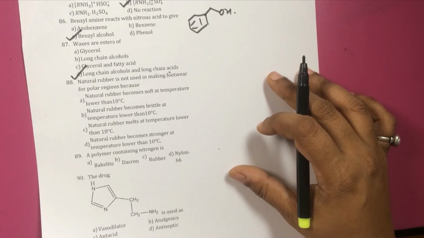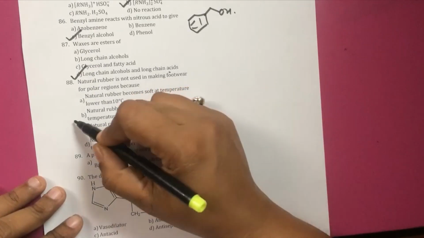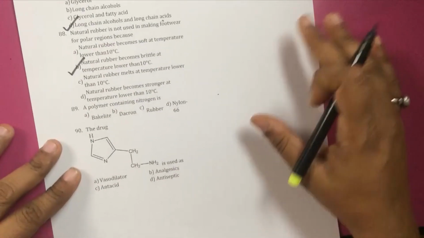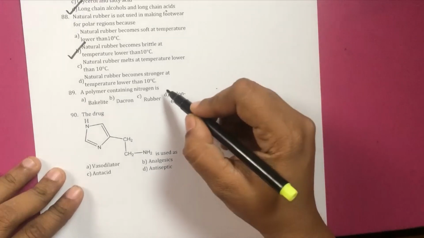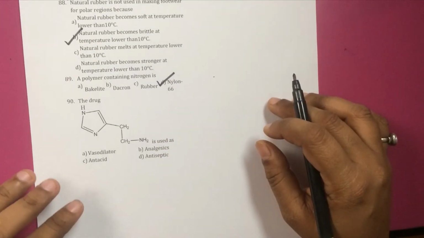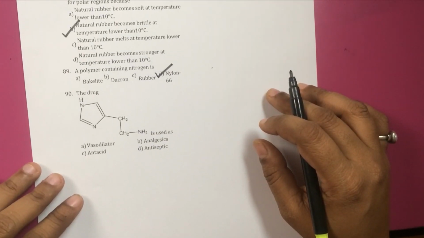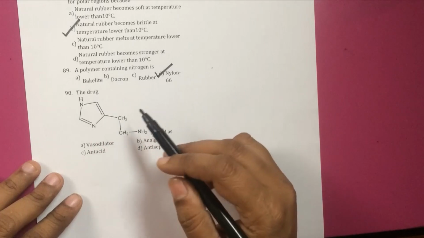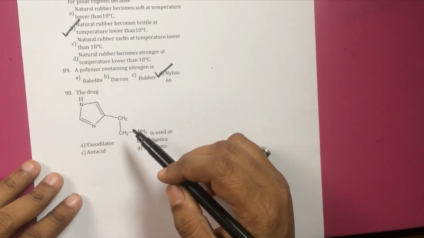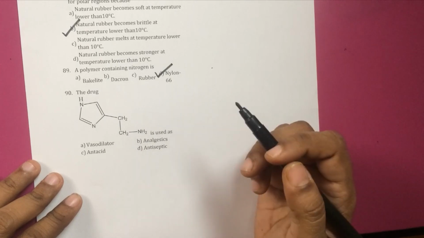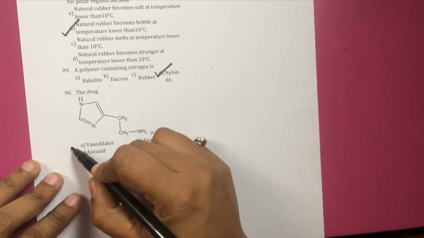88. Natural rubber is not used in making footwear for the polar regions because natural rubber becomes brittle at temperature lower than 10 degrees Celsius. This is the correct option. It becomes brittle. Question number 89. The polymer containing nitrogen: bakelite, Dacron, rubber, nylon 66. It's nylon 66 which contains nitrogen. Question number 90. The drug. This is histamine, and this histamine is generally used as a neurotransmitter and a vasodilator. Therefore, option A.